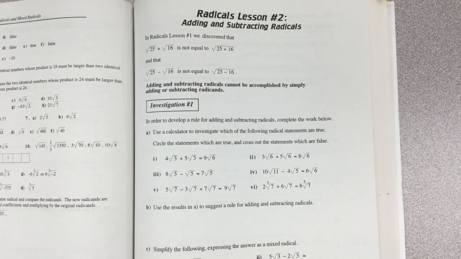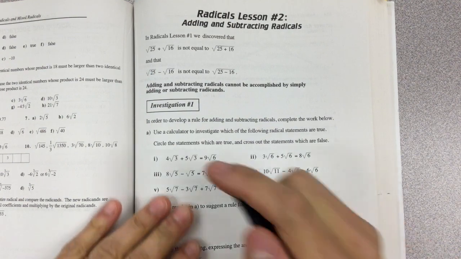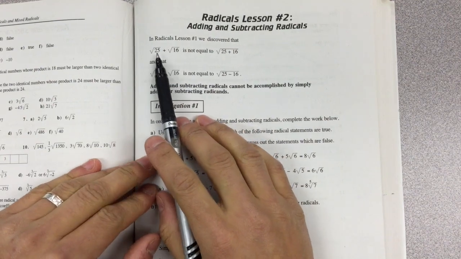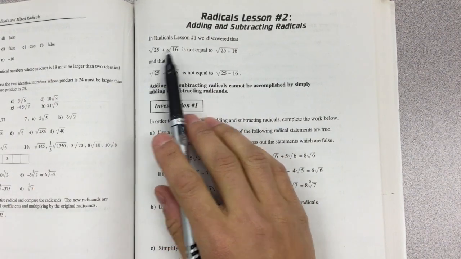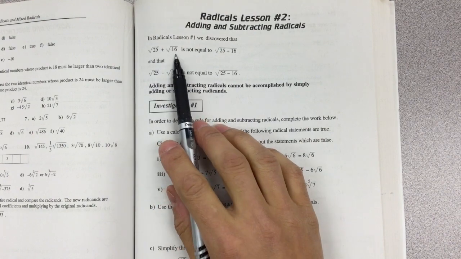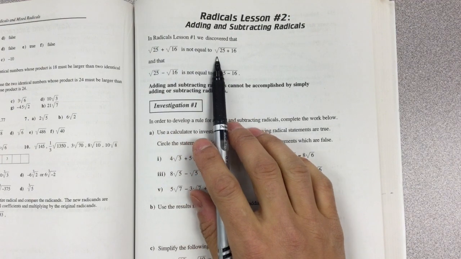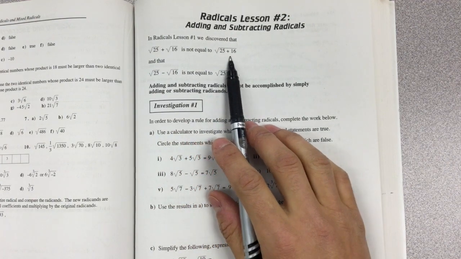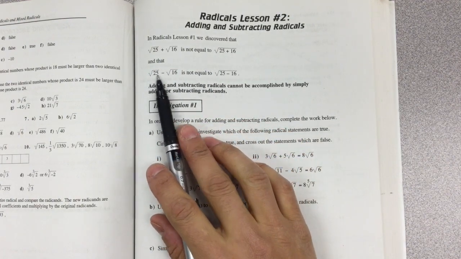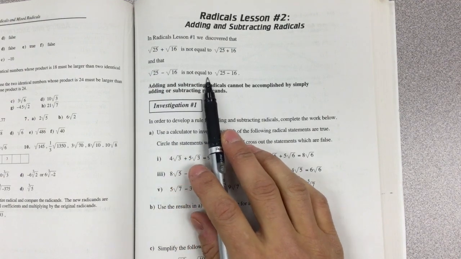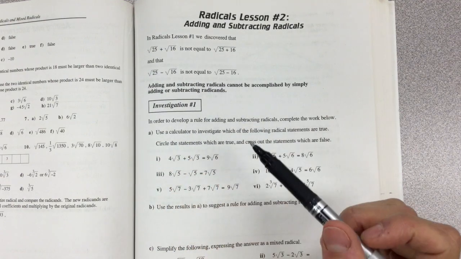Today we're going to be looking at adding and subtracting radicals. Yesterday we looked at turning radicals from entire radicals to mixed radicals and mixed radicals to entire radicals. And one thing we mentioned was that if I have two radicals, square root of 25 and square root of 16, the square root of 25 plus the square root of 16 is not equal to the square root of 25 plus 16. And the square root of 25 minus the square root of 16 is also not equal to the square root of 25 minus 16.